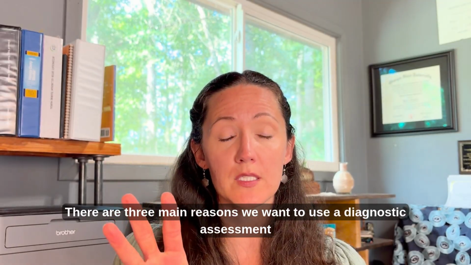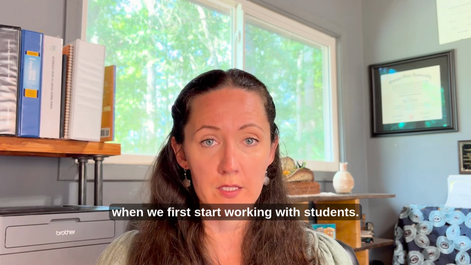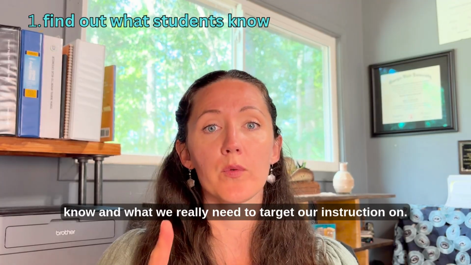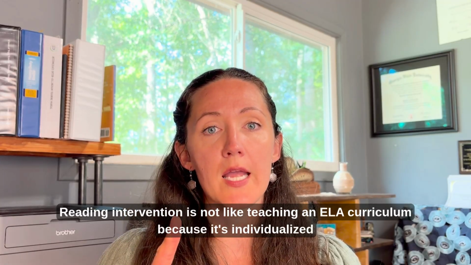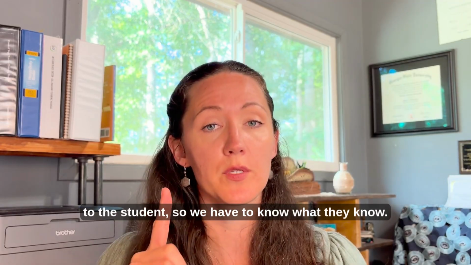There are three main reasons we want to use a diagnostic assessment when we first start working with students. Reason number one is we want to know what skills students already know and what we really need to target our instruction on. Reading intervention is not like teaching an ELA curriculum because it's individualized to the student. So we have to know what they know.